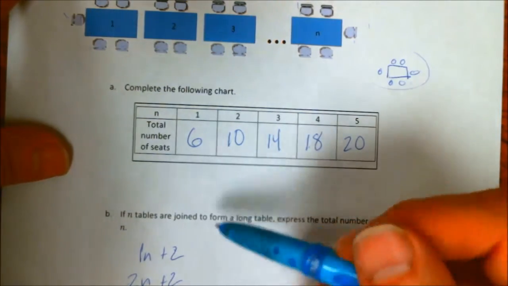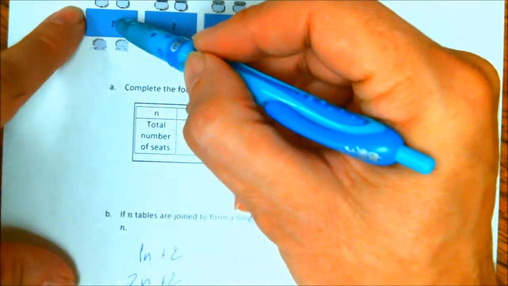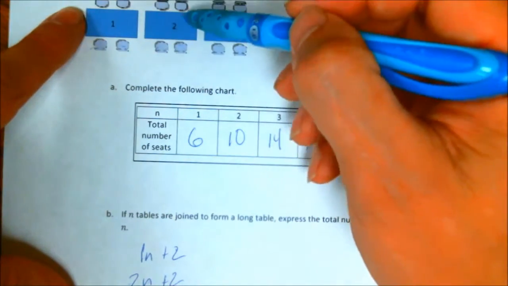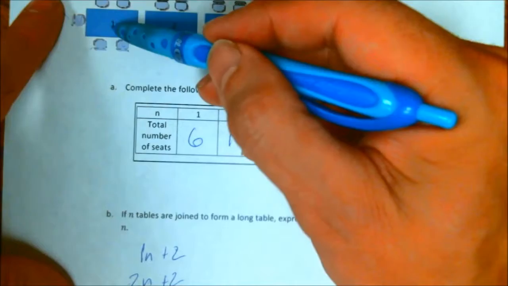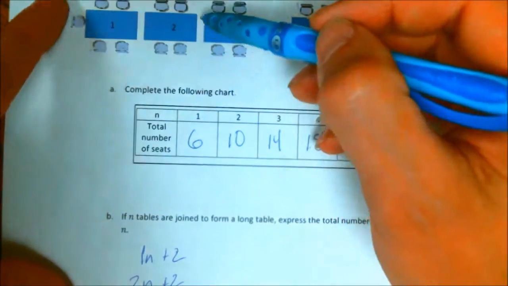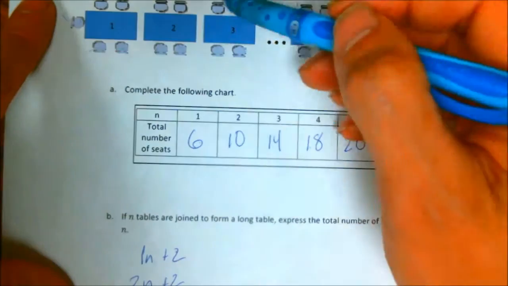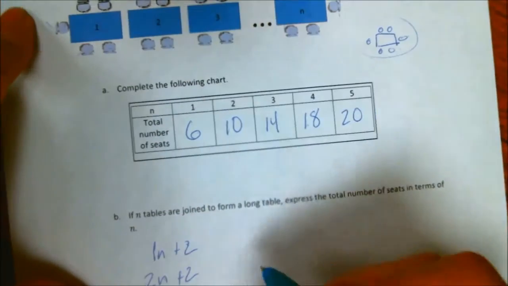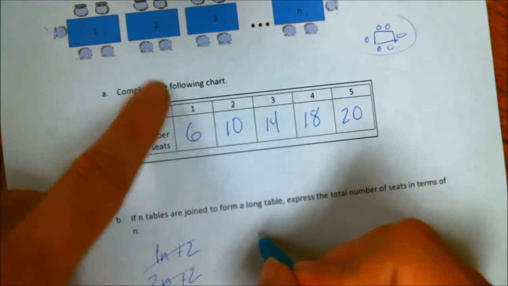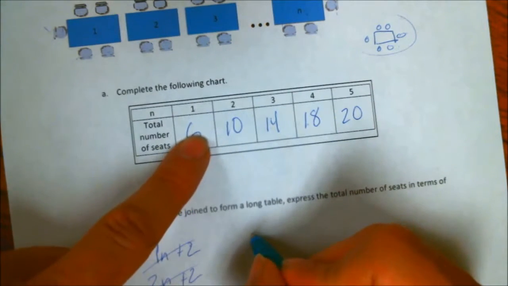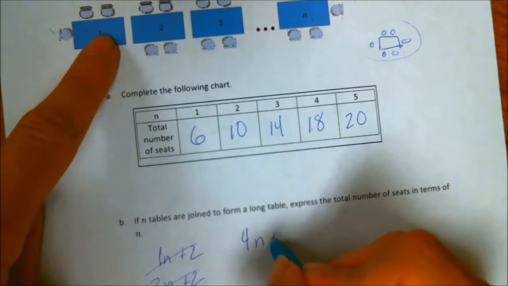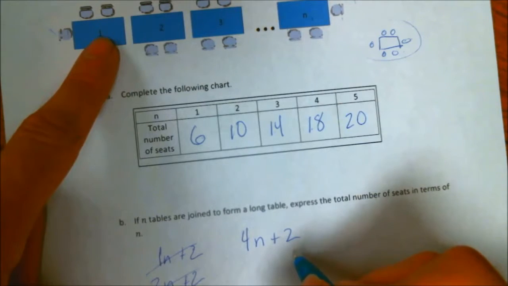Oh, I get it. For 1 table, doing a think aloud here, I have 4 seats. For 2 tables, I have 8 seats plus 2. So for 1 table, I have 4 seats plus the 2 ends. For 2 tables, I have 8 seats plus the 2 ends. For 3 tables, I have 12 seats plus the 2 ends. Oh, so for 1 table, I have n, but I multiply it by 4 seats because that's how many, and I always add 2 for the ends.